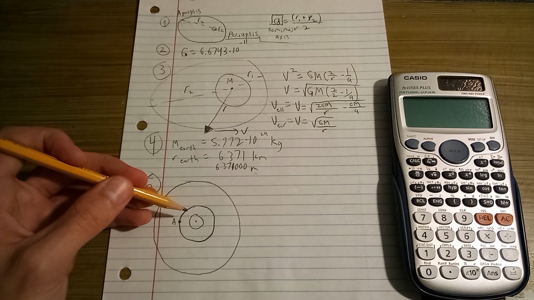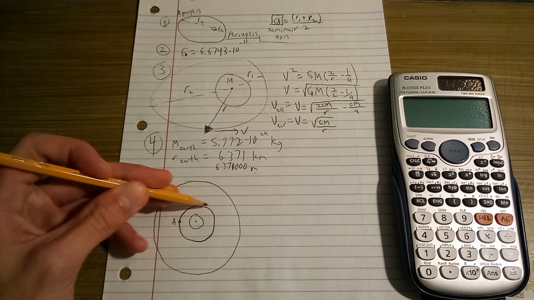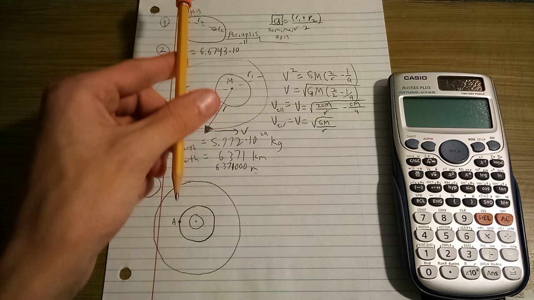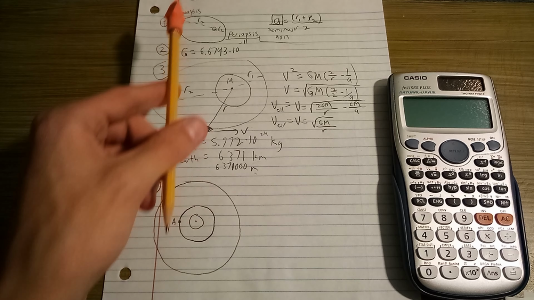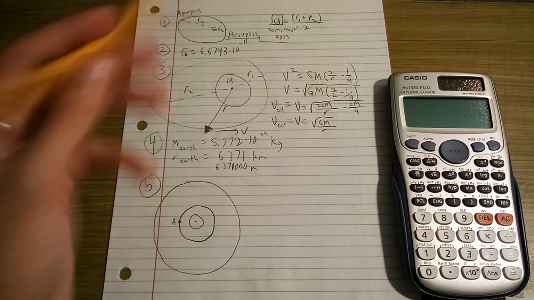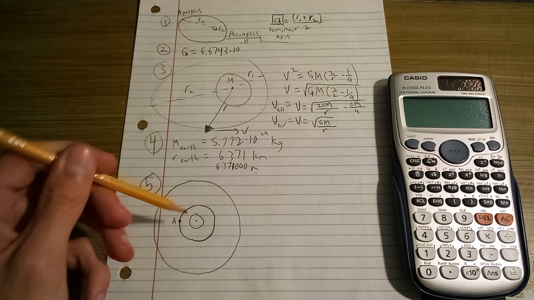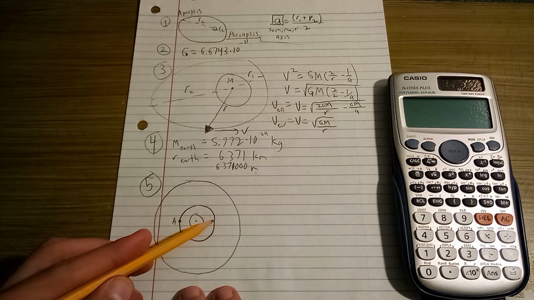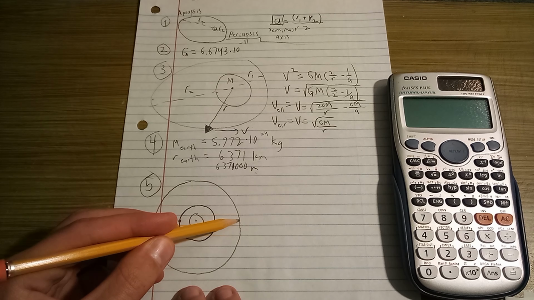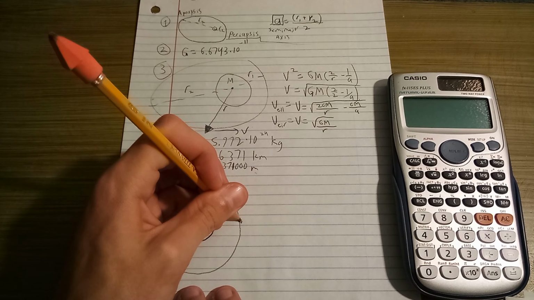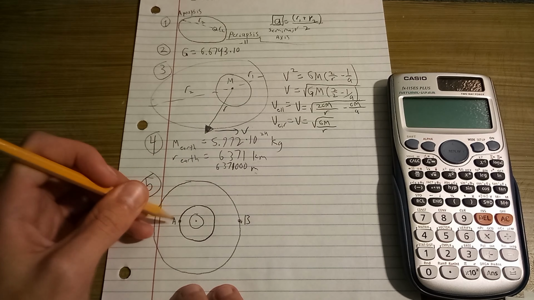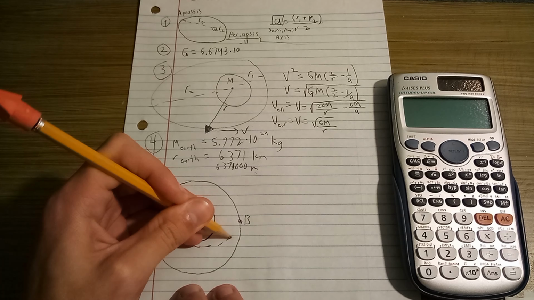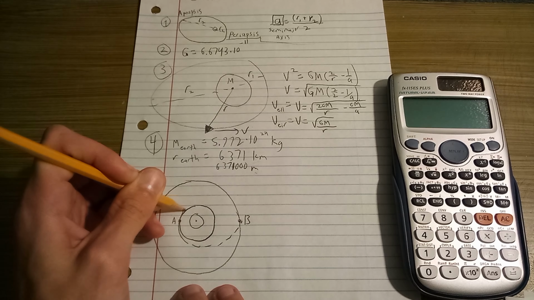Since our spacecraft is orbiting counterclockwise, we're going to be pointing the rocket in a prograde direction, which means forward, retrograde means backward, and burn the engine. What that's going to do is extend the other side of our orbit to where we want it to be. And so this would be point B. So that's going to cause our orbit to be an elliptical orbit.